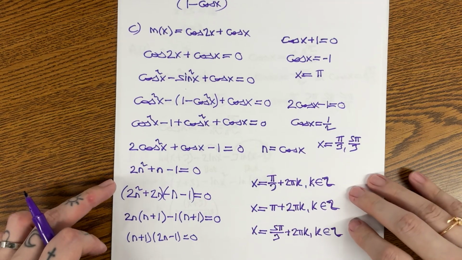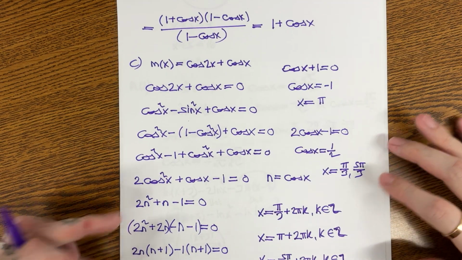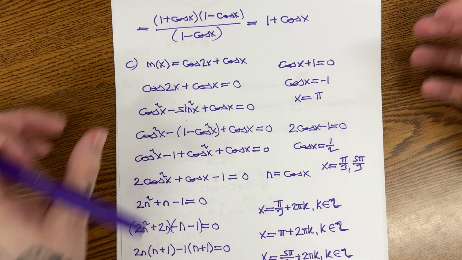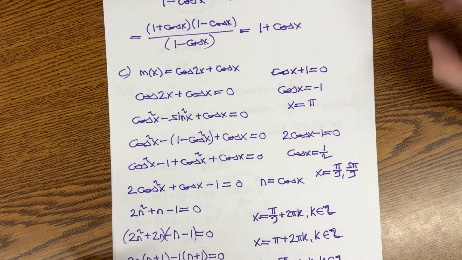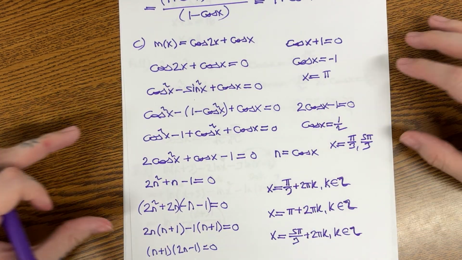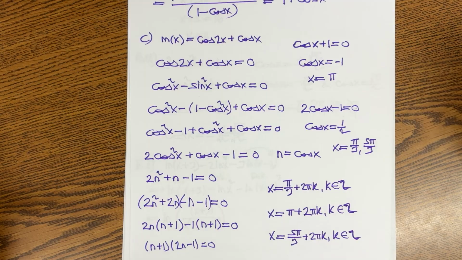I know this problem is probably the most involved, but it's still doable. I think the hardest part, in my opinion, which I know doesn't mean much coming from me, is just getting it to fit in that space. But hopefully this was helpful.